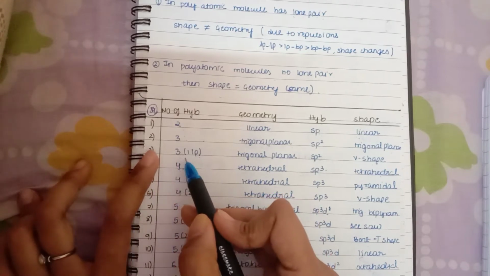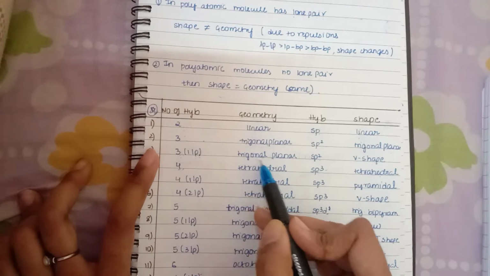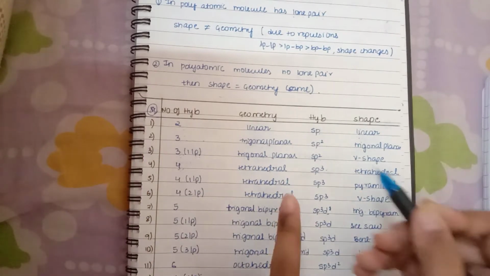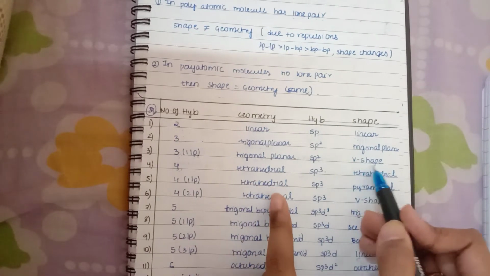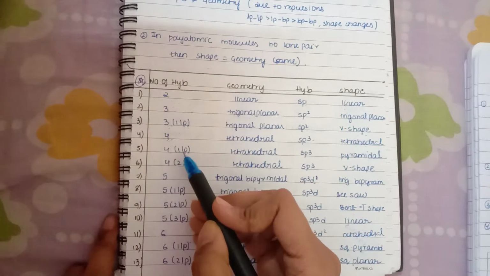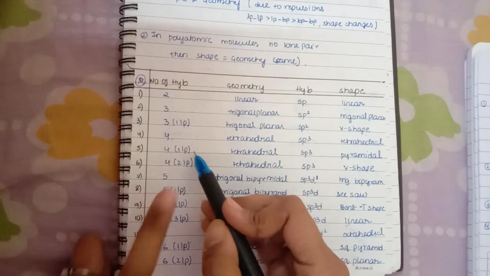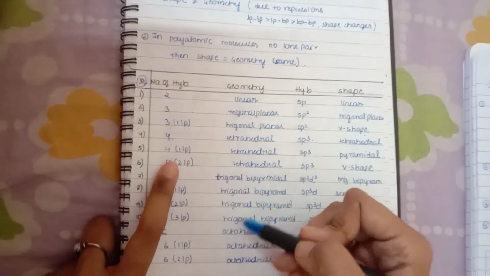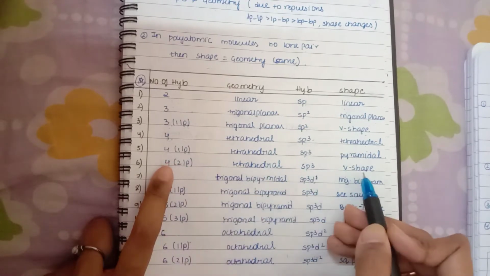Now look at the scenario where lone pairs are present. For hybridization number 3, in the case where one lone pair is present, the geometry is trigonal planar as usual. The geometry doesn't differ, but the shape, because of the lone pair repulsions, differs to V shape. For hybridization number 4, there are two cases. In one case, only one lone pair is present. In the second case, two lone pairs are present. For the first case, the geometry is tetrahedral. Of course, the geometry doesn't differ, but the shape is pyramidal. And for the two lone pair scenario, the shape is V shape.